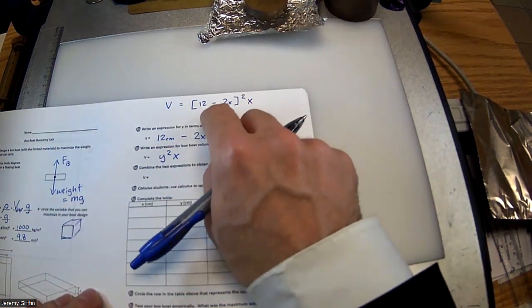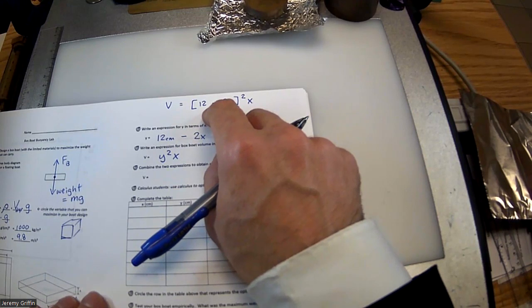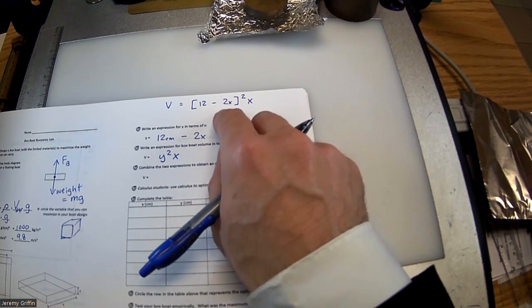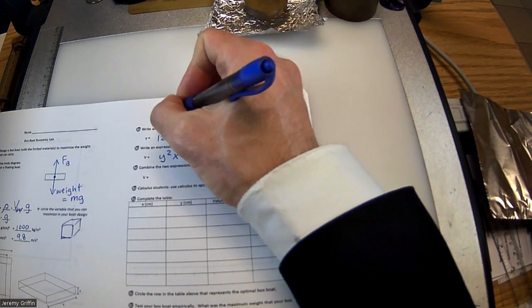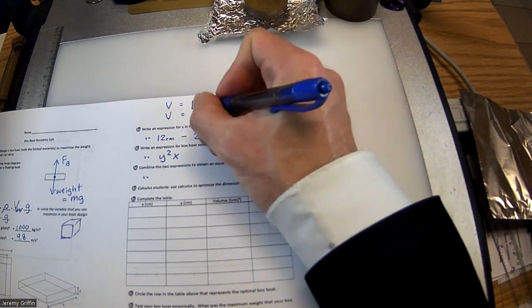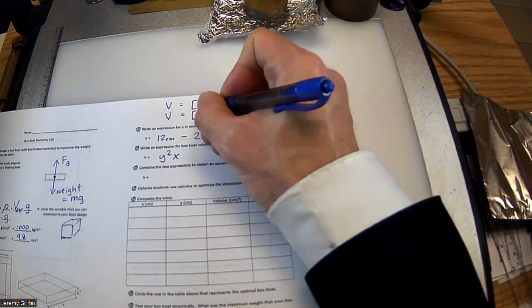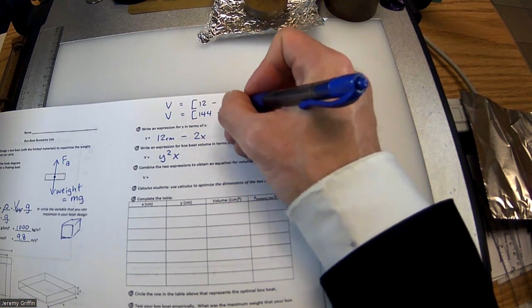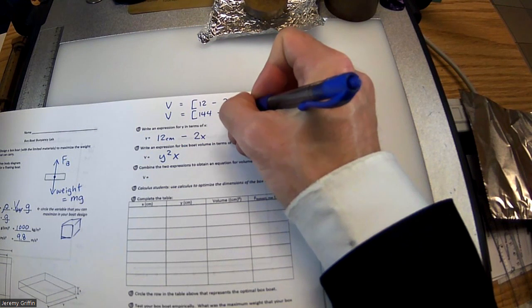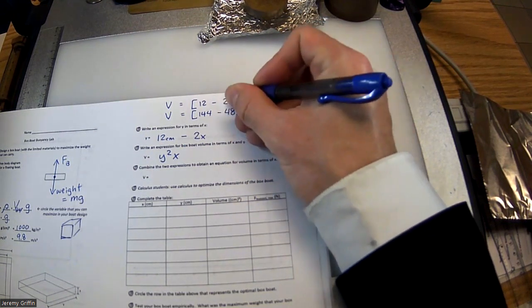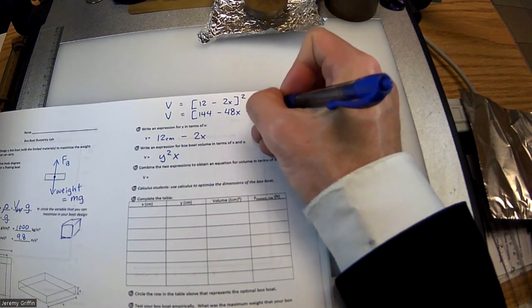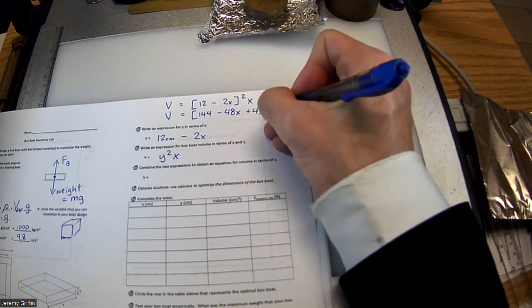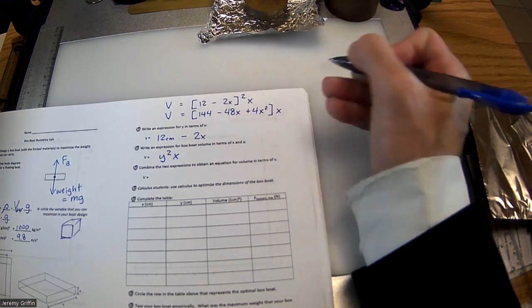You see the next step? FOIL, F-O-I-L. You remember FOIL from algebra? So can I do F, O, I, L? 24 is 48x. See, negative and negative makes it positive. There's FOIL, right? And I still got this x on the outside.